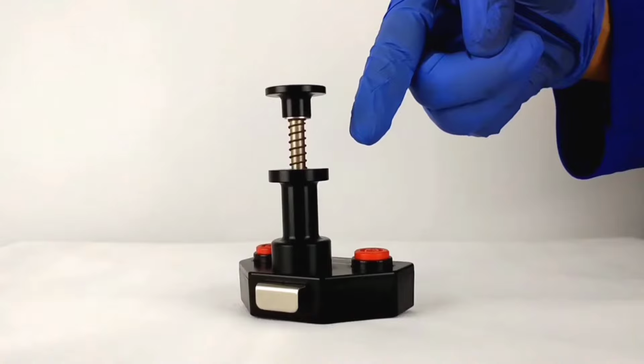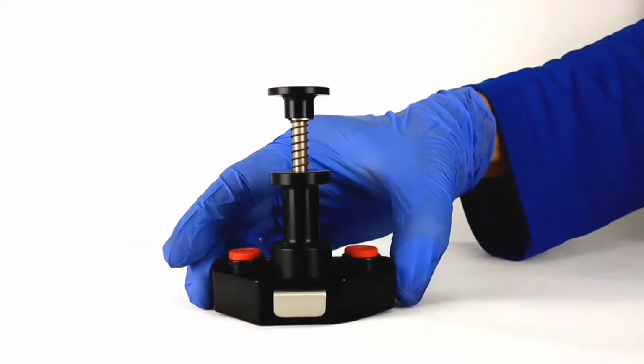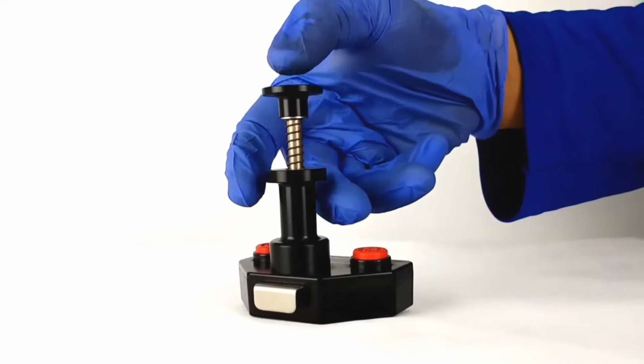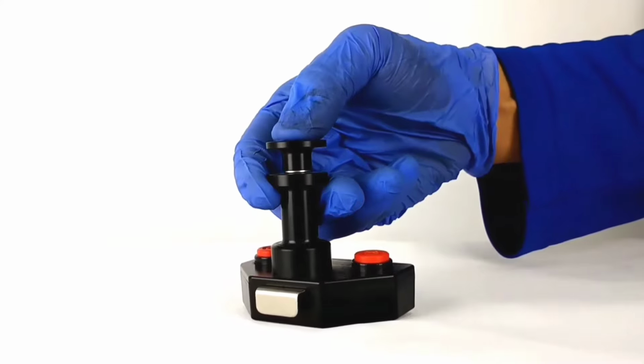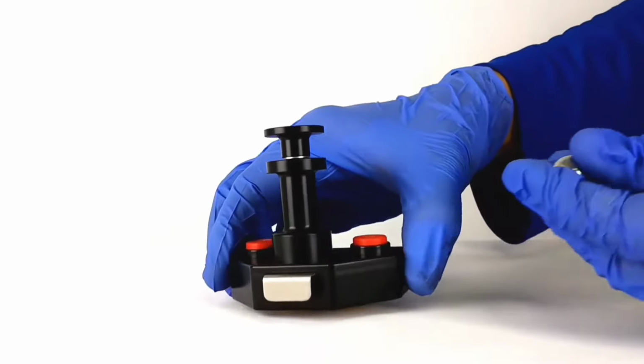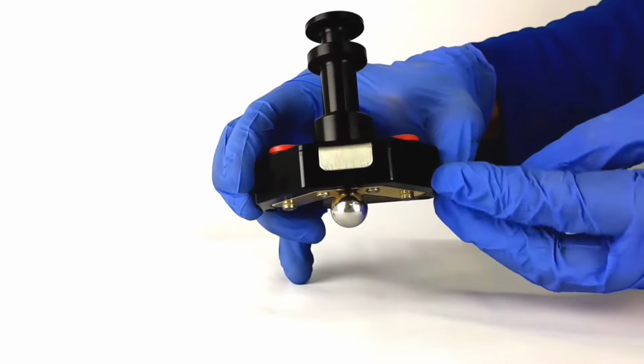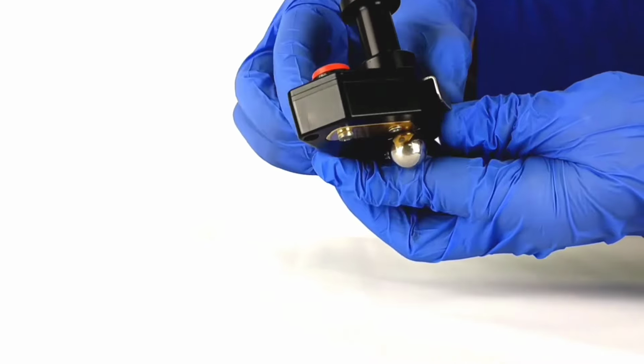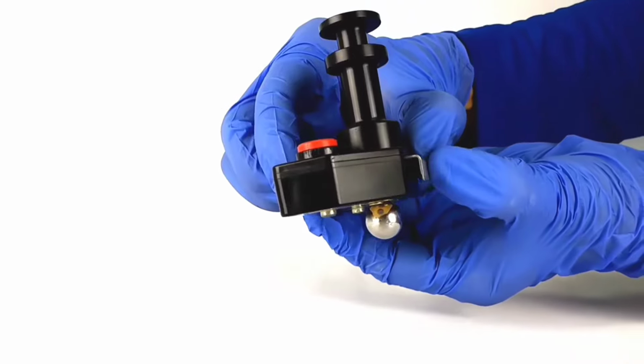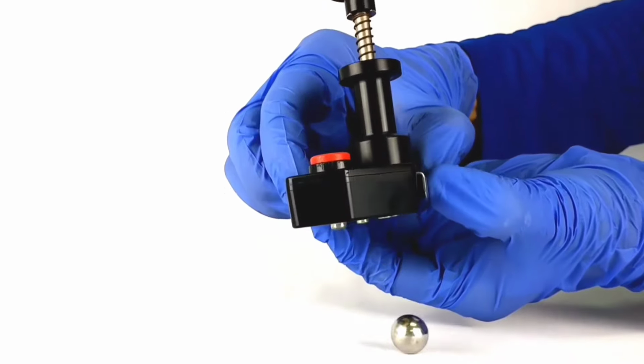This is the electromagnetic holder. It is used to hold the steel ball. To attach the steel ball onto the holder, press the top and attach the ball at the bottom. To release the steel ball, just press this button, the metal button at the front of the holder.